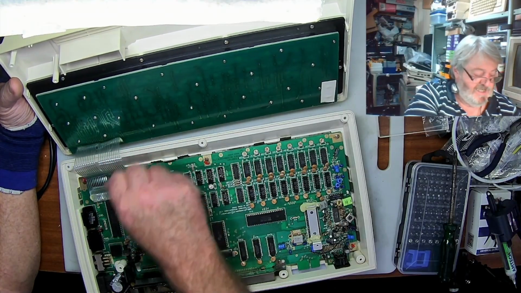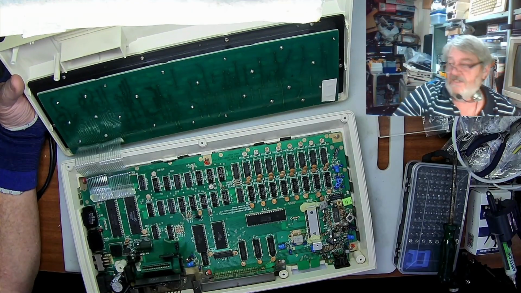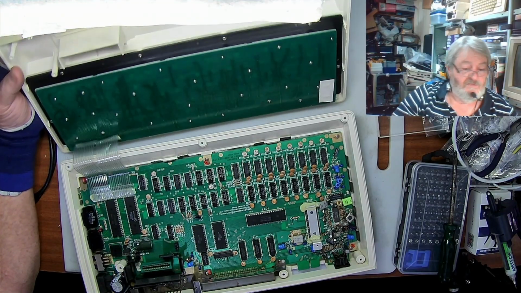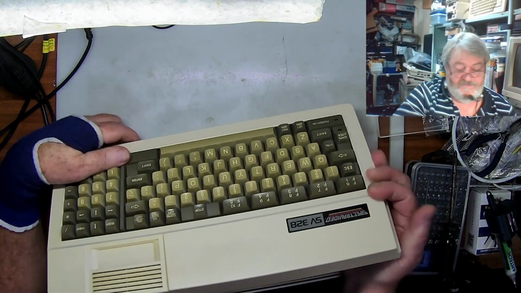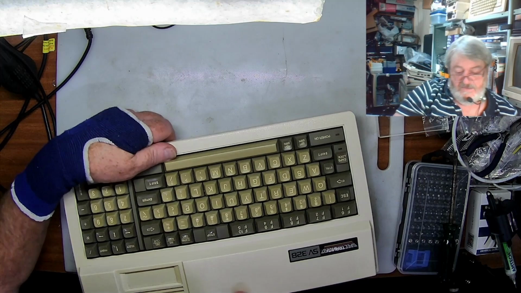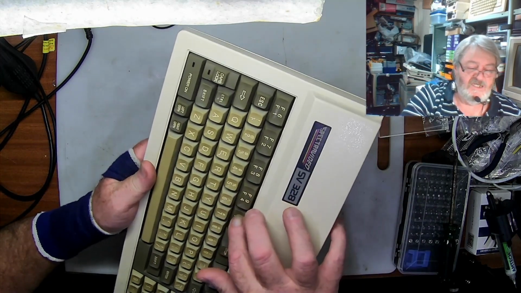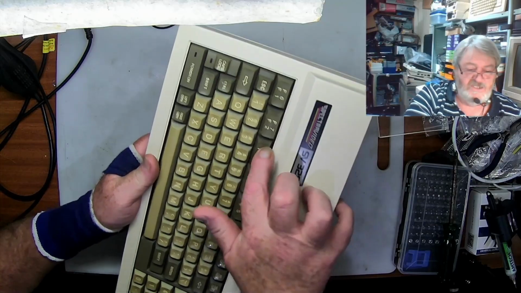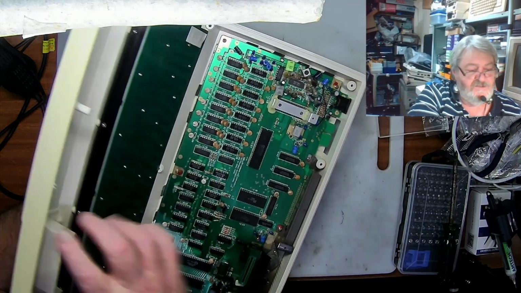Then you can unplug it in two sets, and you can take the keyboard off completely. So then we go like that, and that plugs that back together. But as I say, this feels a little bit tight in there, and I'll show you these regulators.